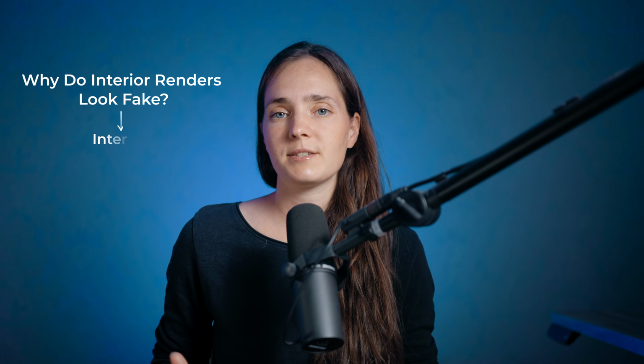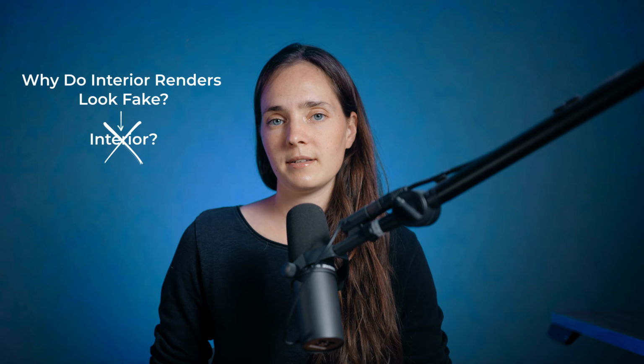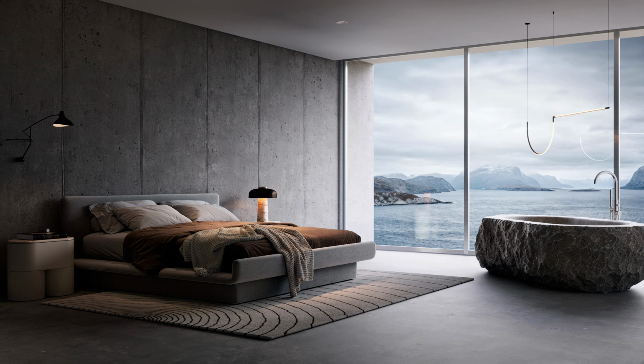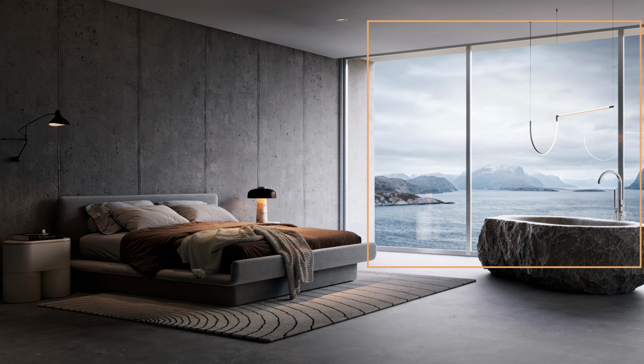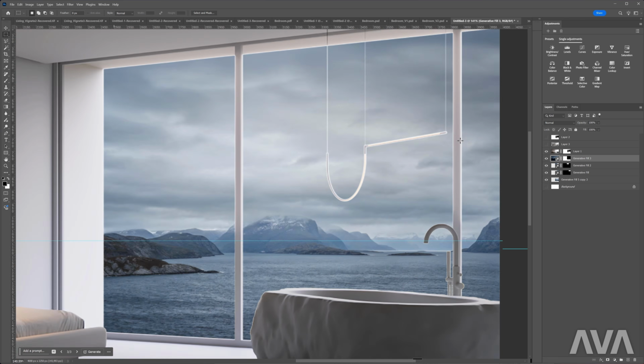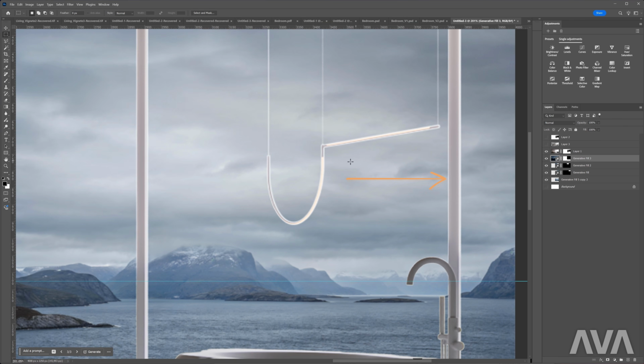Most interior renders don't look fake because of the interior. They look fake because of what's outside the windows. In this video, I'll show you how to replace the background, match the perspective, make it work through the glass, and avoid those bright HDRI edges that instantly ruin the image.